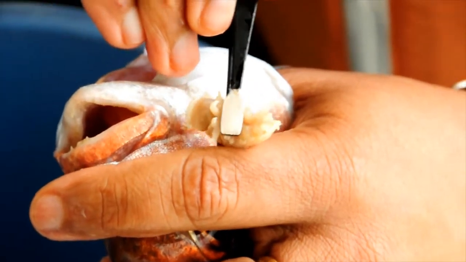So next we have to preserve it for further study. For some other physiological studies, we can use this parasite alive.